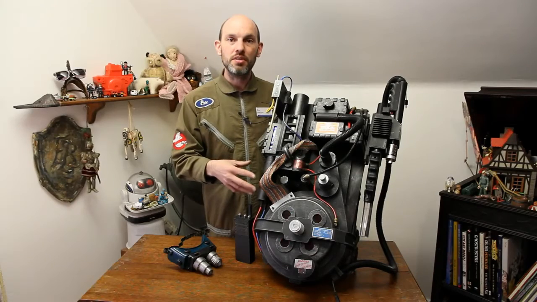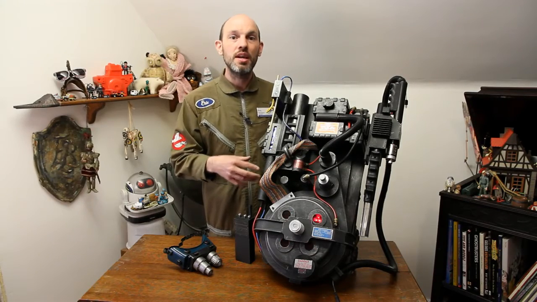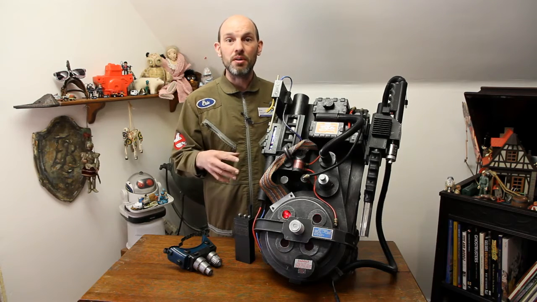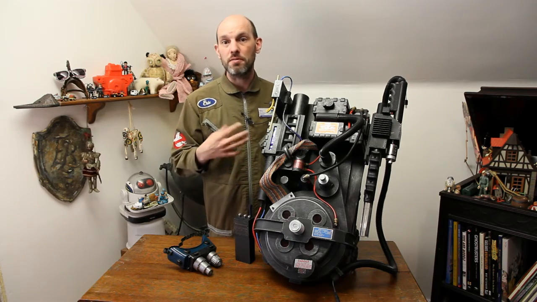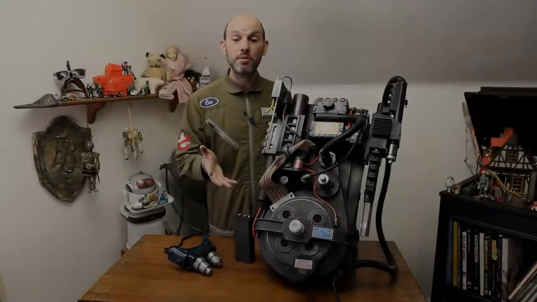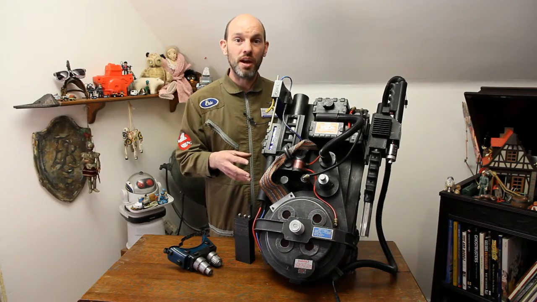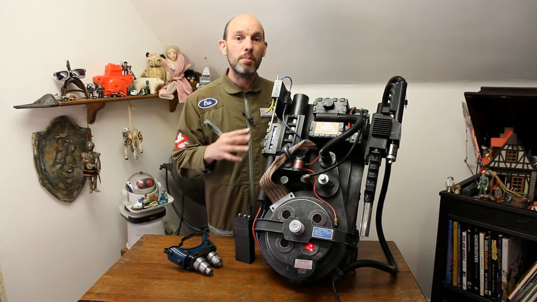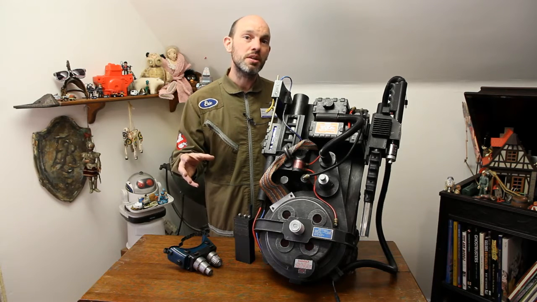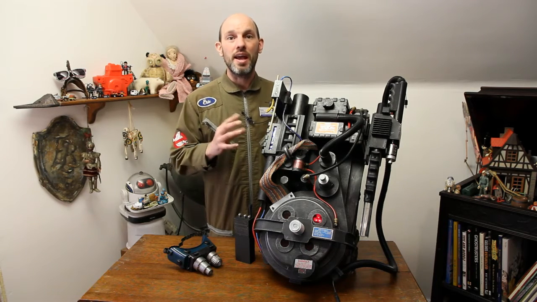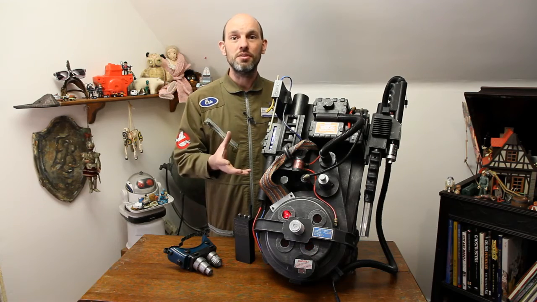About 80% of this proton pack is 3D printed. The rest of it's created out of styrofoam and plastic tubing and a few other bits and pieces. I've created the majority of the parts for the proton pack myself in the 3D drafting programs. But there were a whole bunch that were shared by the community on Thingiverse, and they were just so awesome I needed to use them in my own design.